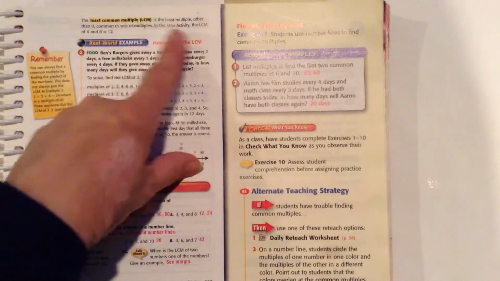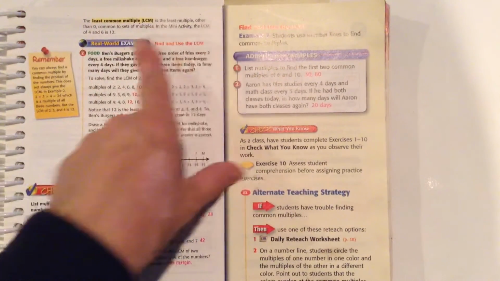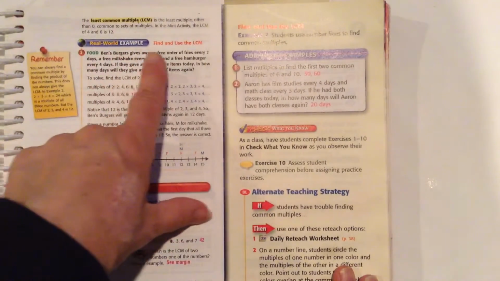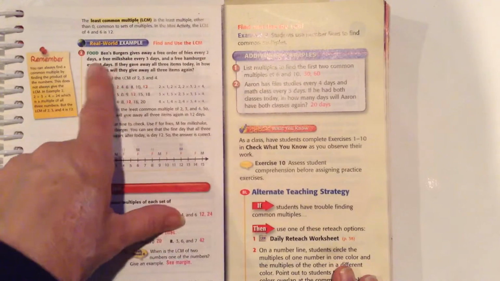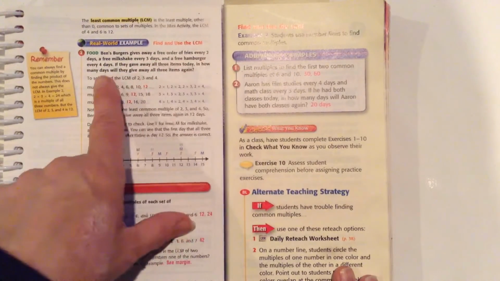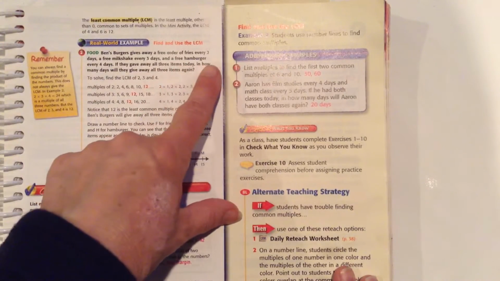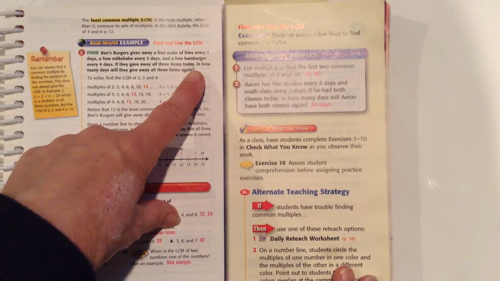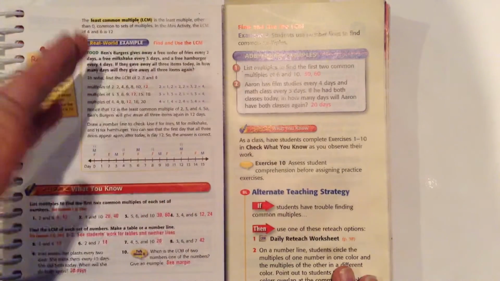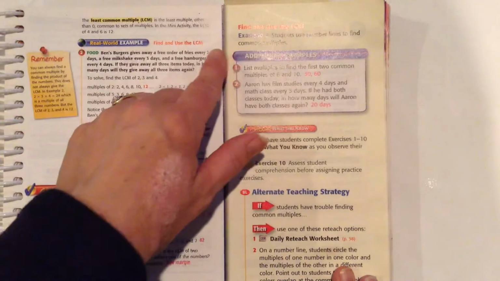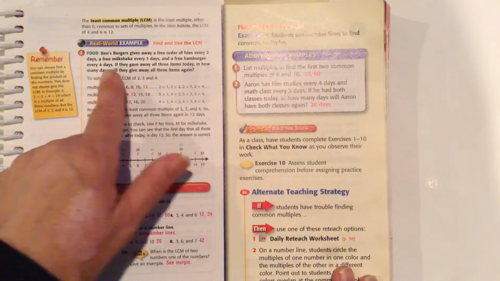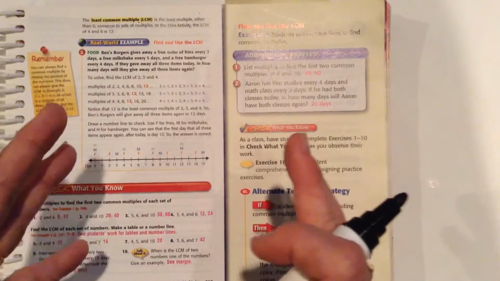So here they're actually wanting to find the least common multiple for 3 numbers, I think, 2, 3, and 4. So they're saying that Ben's Burgers gives away a free order of fries every 2 days, a free milkshake every 3 days, and a free hamburger every 4 days. If they gave away all 3 items today, how many days will they give away all 3 items again? Basically, they're saying every 2, 3, and 4 days. So every 2 days you're giving fries, every 3 days a milkshake, every 4 hamburger. You want to know when those actually have numbers in common.